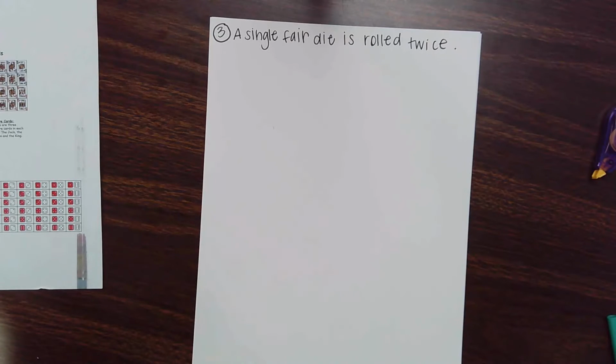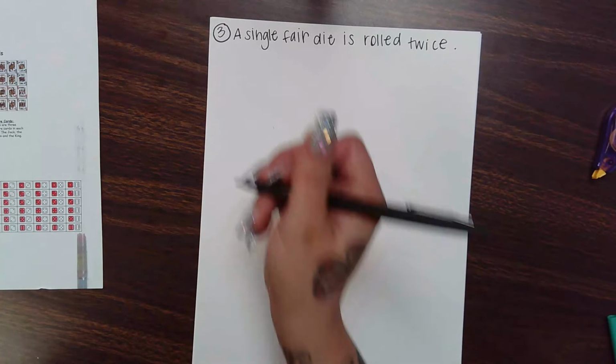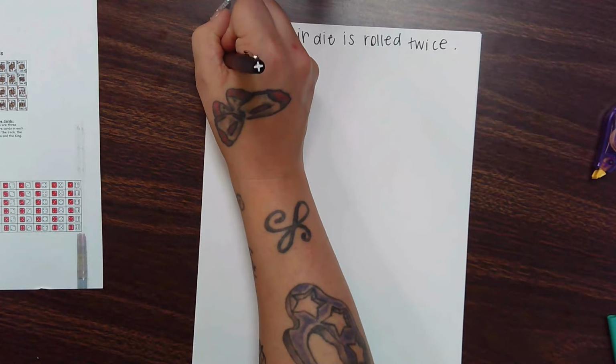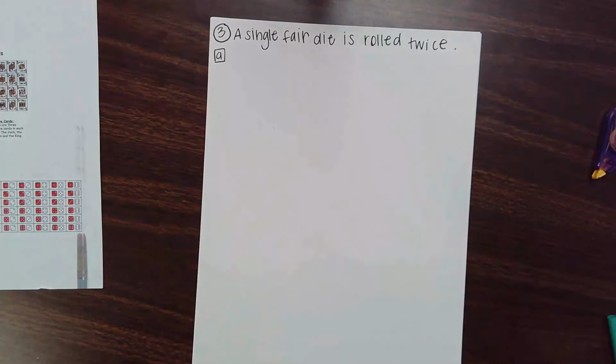C, D, E, F are all just a probability. They could almost be paired together, but they're not, not on this homework example. Okay. So a single fair die, it's rolled twice. So the first experiment is the first roll. The second experiment is the second roll.